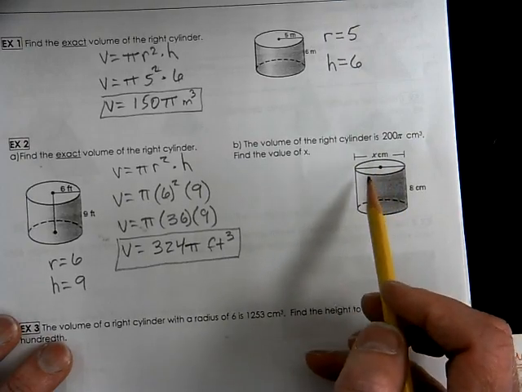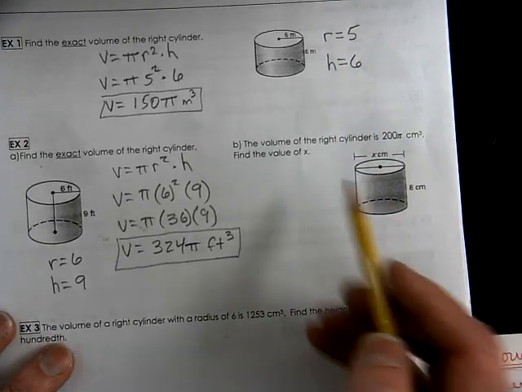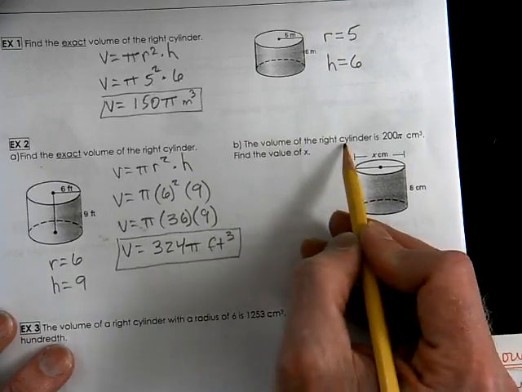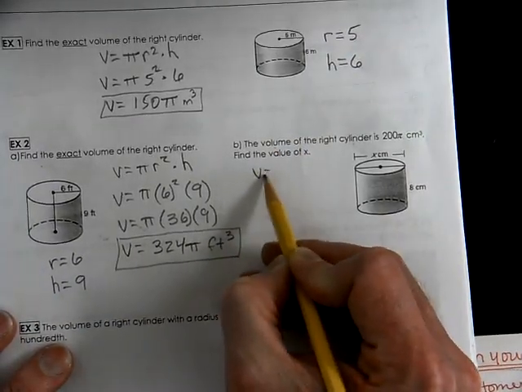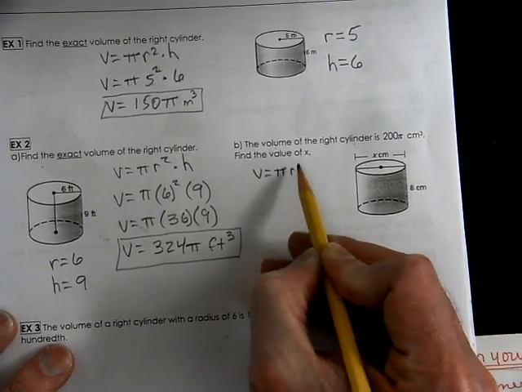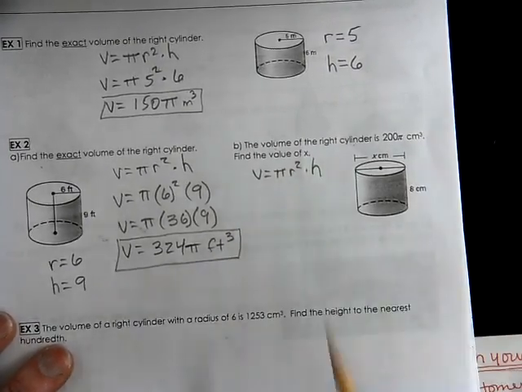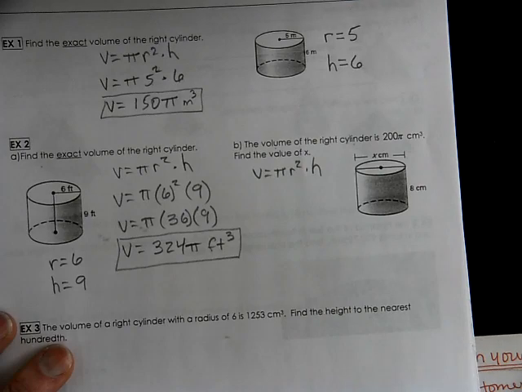That's what we're going to have to do. So we start out, since this is a volume question of a cylinder, with pi r squared times height. Want to be sure that you start out with the formula. Write that first. Now think about what you need to do next.